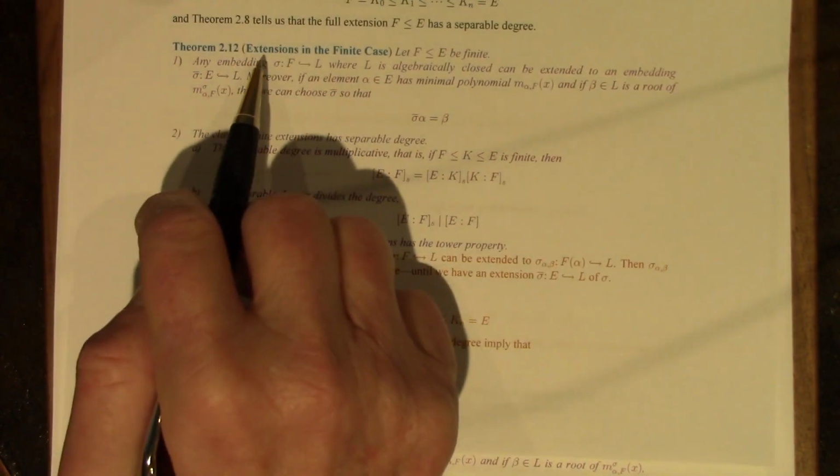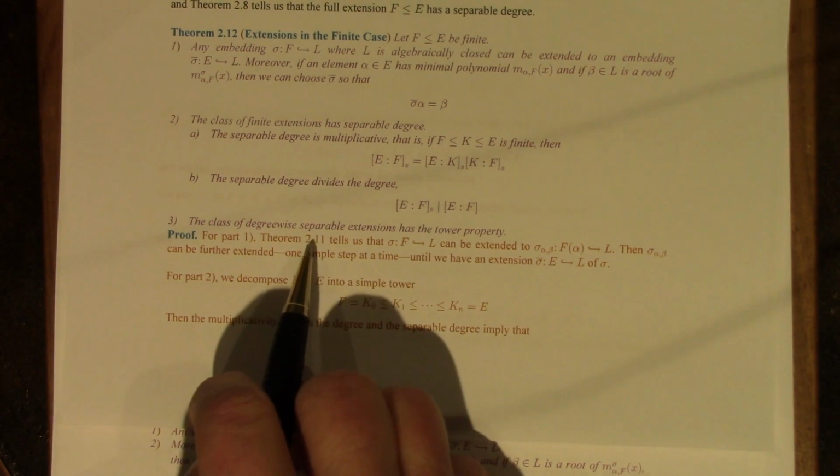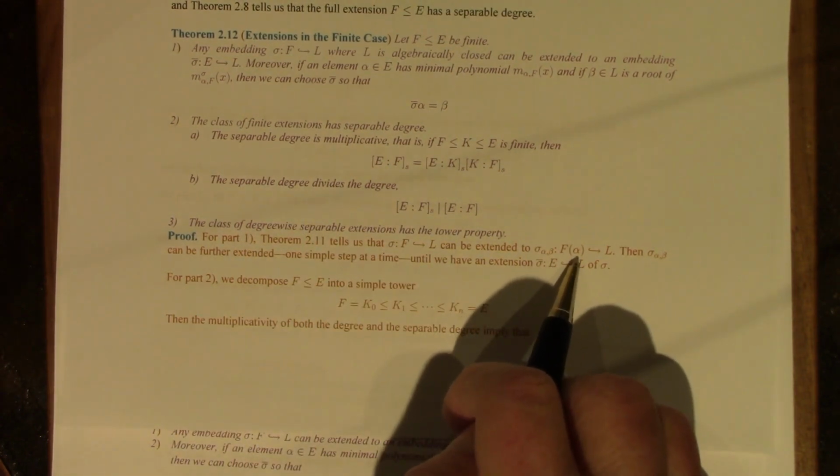As to part 1, we already know that sigma can be extended to F with alpha adjoined.